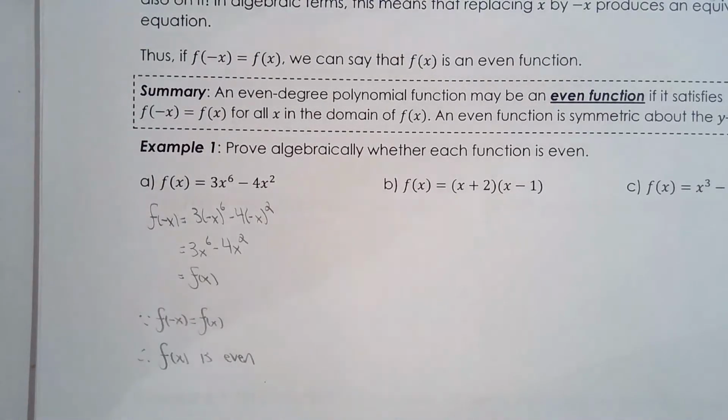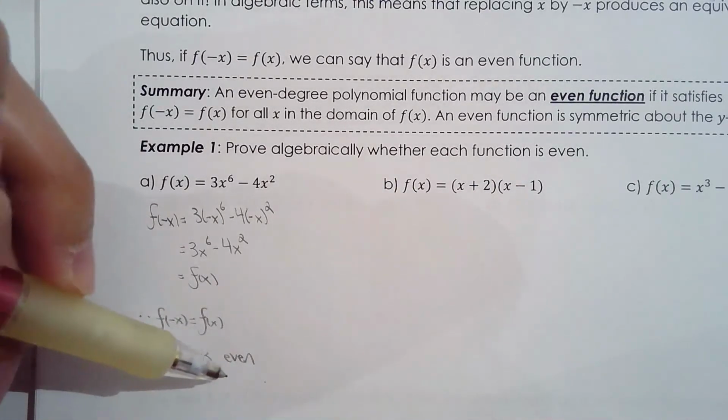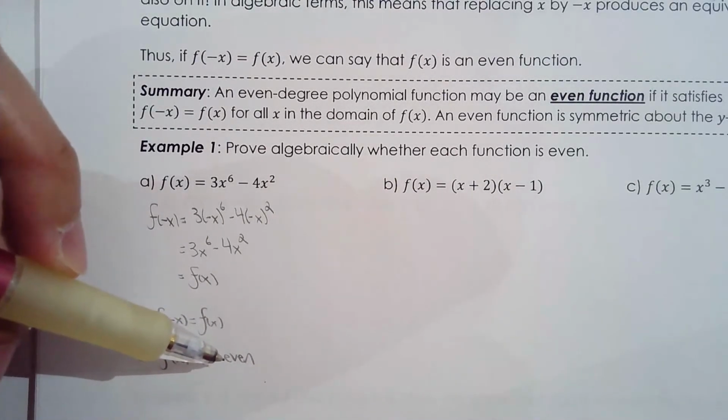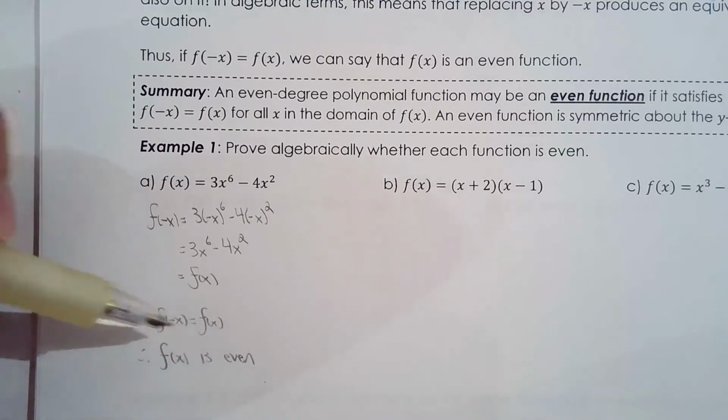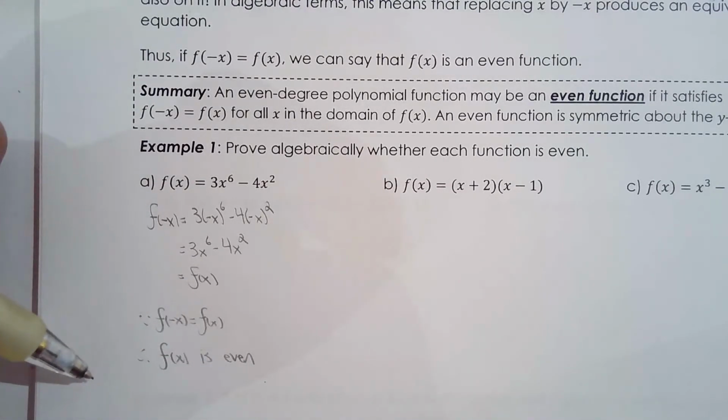They're totally different, okay? So I don't want to confuse you, but an even degree polynomial function can be an even function, but not every even degree polynomial function is an even function, okay? A simpler way of saying that is some even degree polynomials have line symmetry about the y-axis.